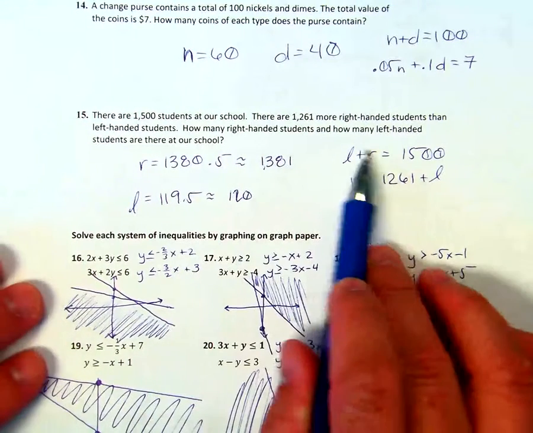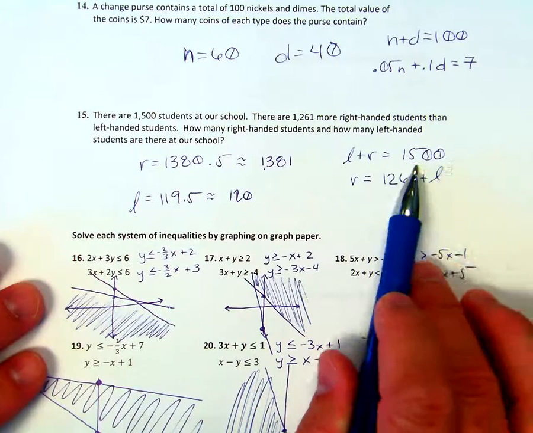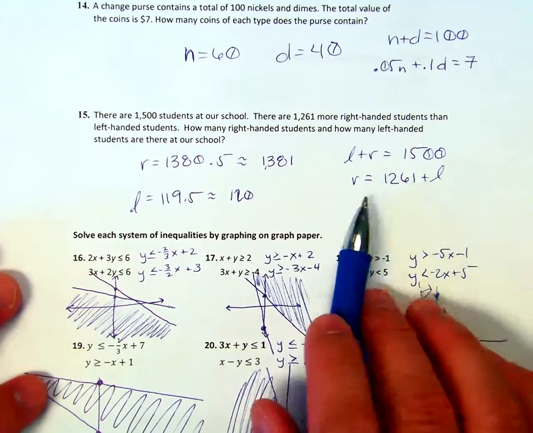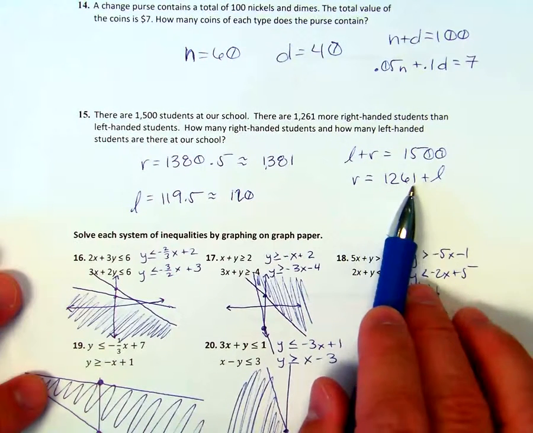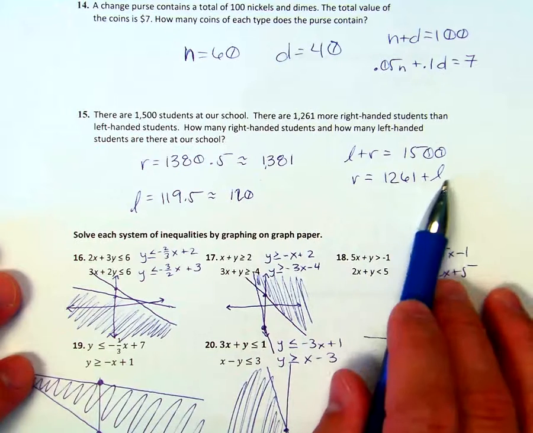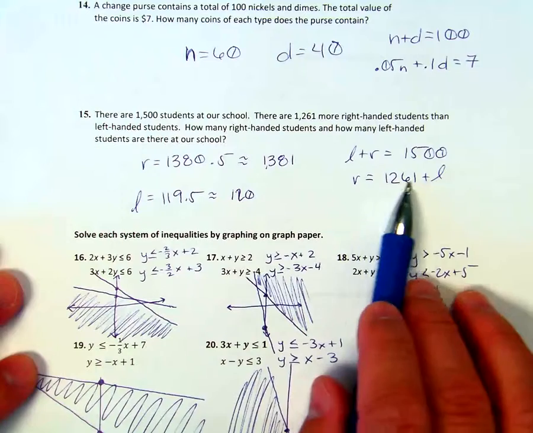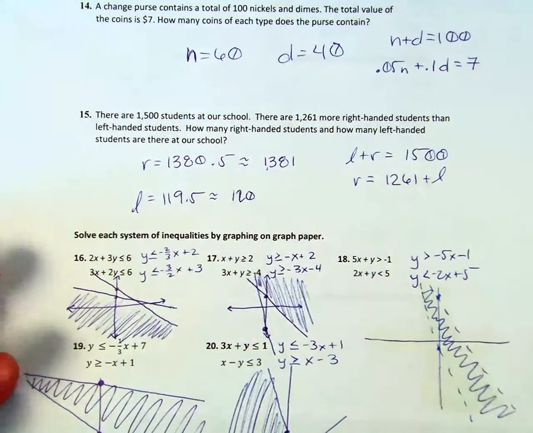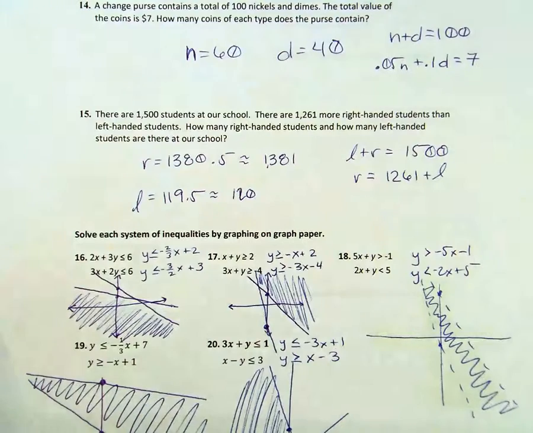So if I added them all up, the total number of students is 1,500. The other scenario says that there are 1,261 more right-hand students than left-hand students. So if I take the left-handed students that there are, and I added another 1,261, that should be the same as how many right-handed students there are. So those are our equations. I'll rewrite them here one more time.